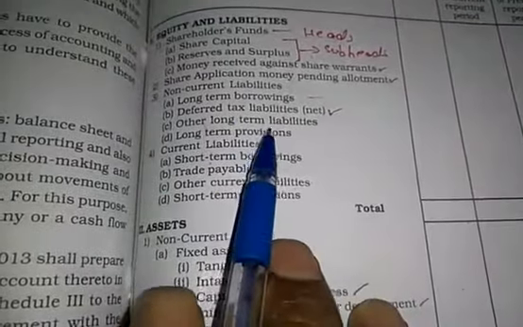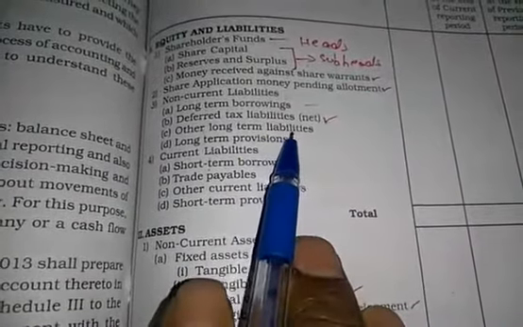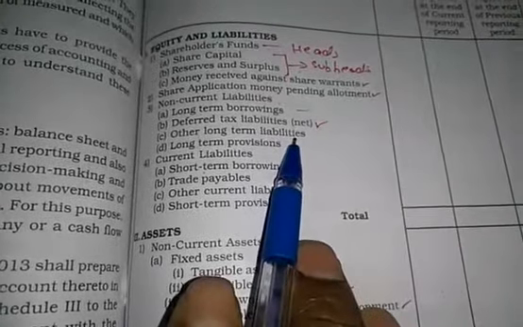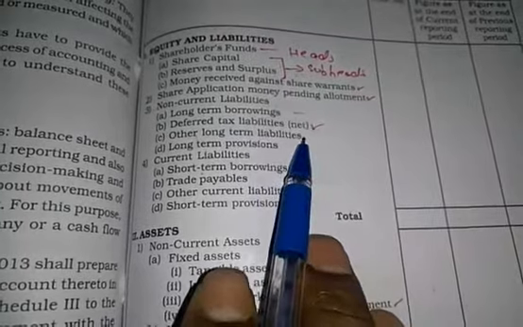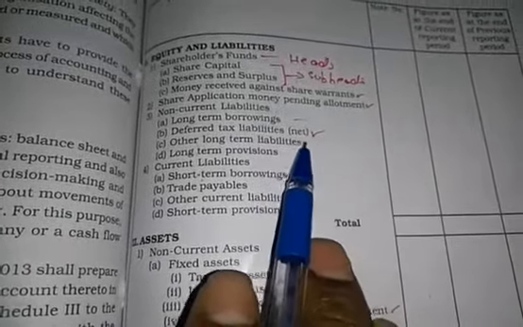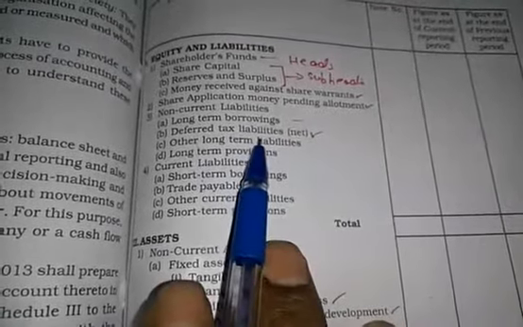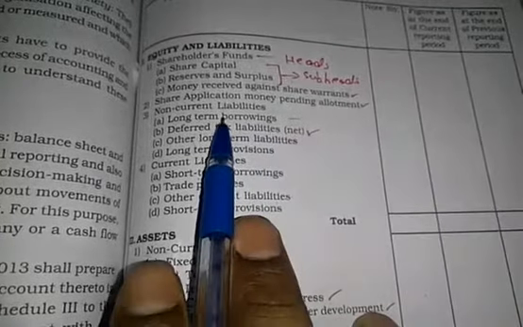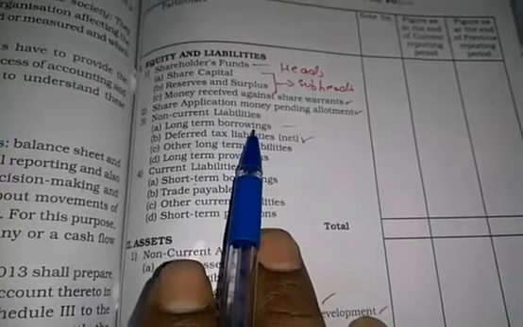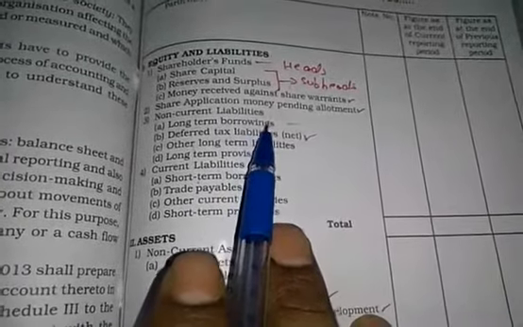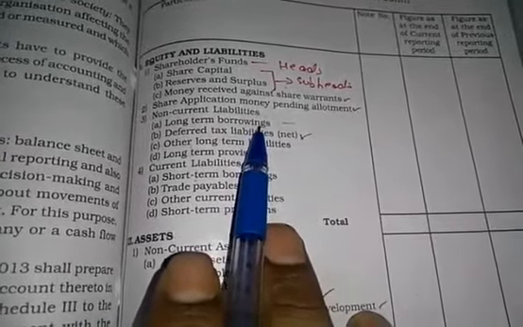Suppose we purchase the machine in installments. So here we are purchasing the machine on installments of more than 1 year. So it will come under the other long-term liabilities. But the long-term borrowing means we are receiving the cash in the form of loan, or we are issuing the debenture and we get the cash.